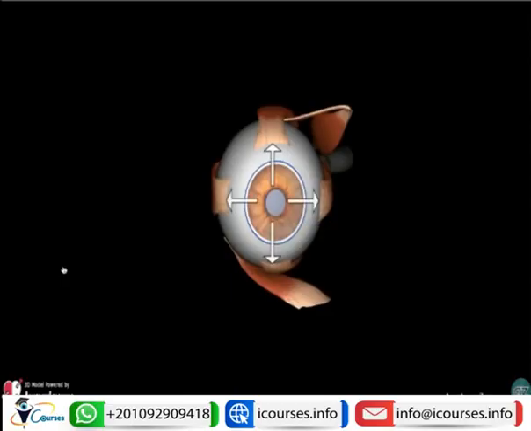The name recti is derived from the Latin word, which means straight. This represents the fact that the recti muscles have a direct path from origin to attachment. This is in contrast with the oblique eye muscles, which have an angular approach to the eyeball.